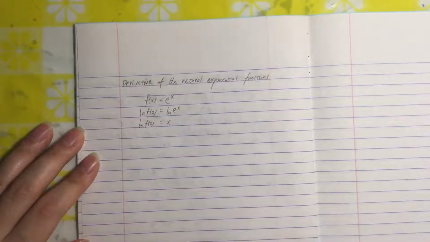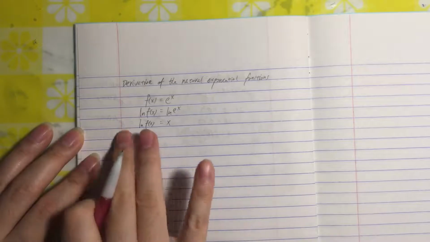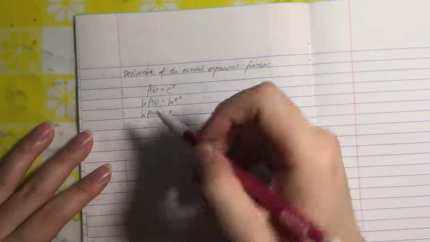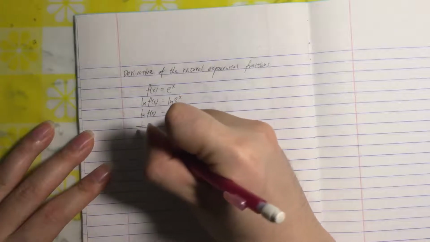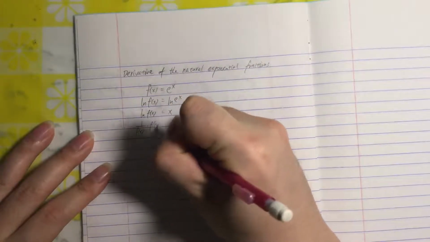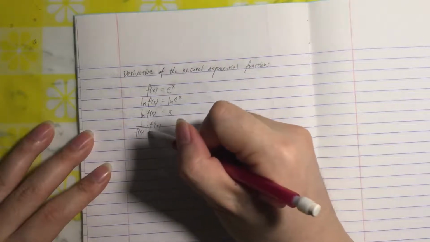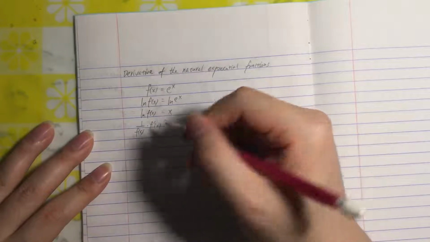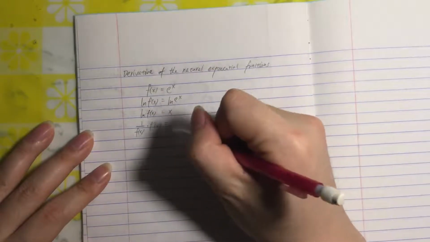Next, take the derivative on both sides. Use implicit differentiation. If I take the derivative on the left side here, I get 1 over f of x times f prime of x by chain rule: 1 over the inside function times the derivative of the inside function. Then on the right side, the derivative of x is 1.